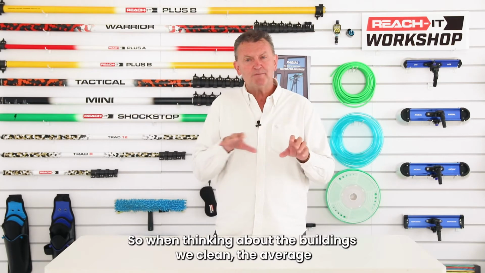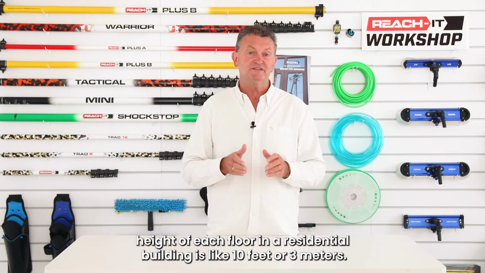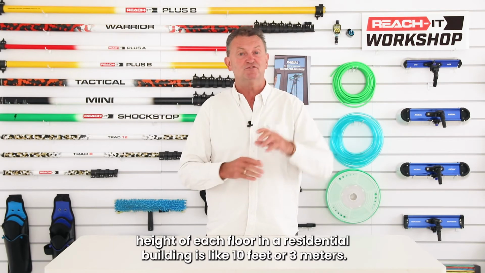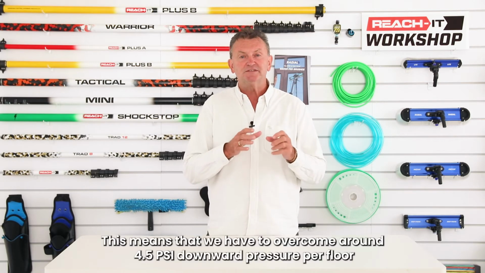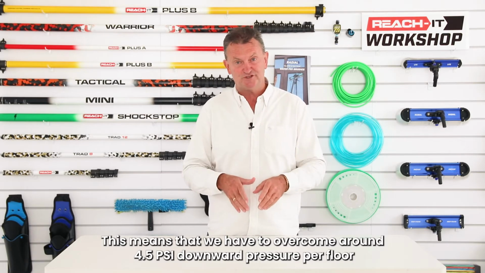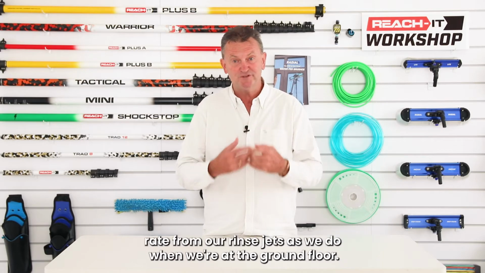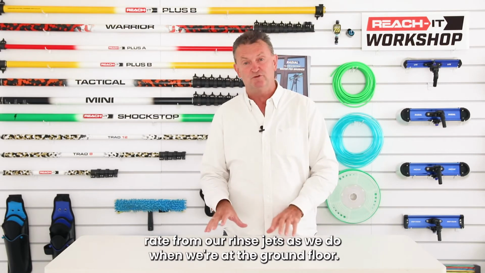So when thinking about the buildings we clean, the average height of each floor in a residential building is like 10 feet or 3 meters. This means that we have to overcome around 4.5 psi downward pressure per floor we go up to have the same flow rate from our rinse jets as we do when we're at the ground floor.